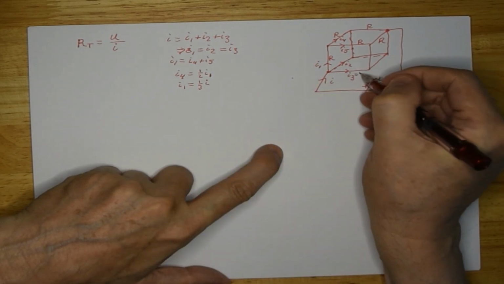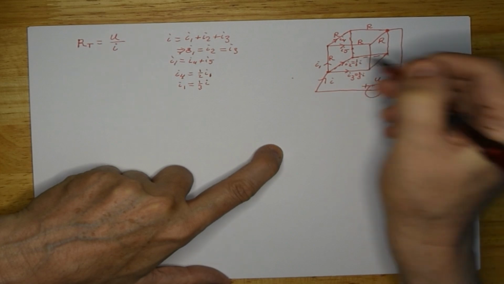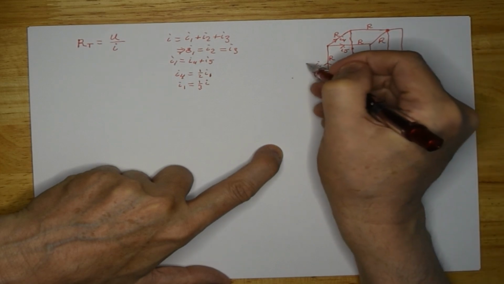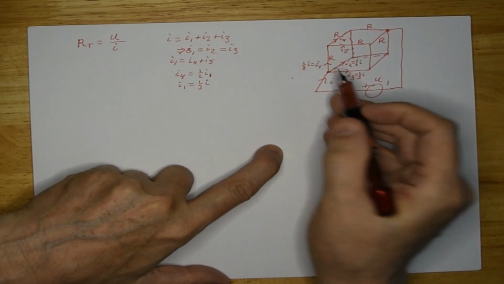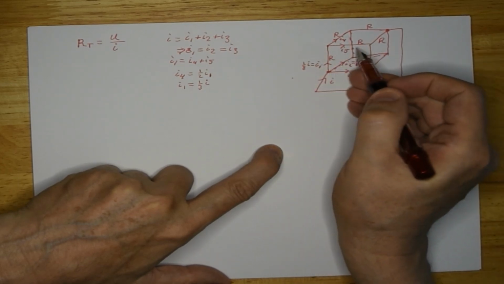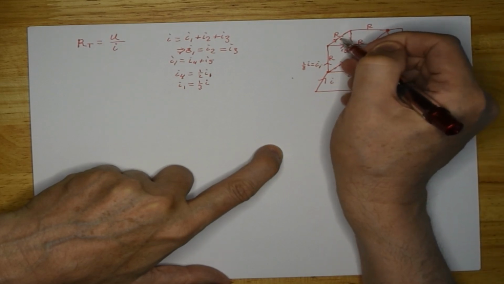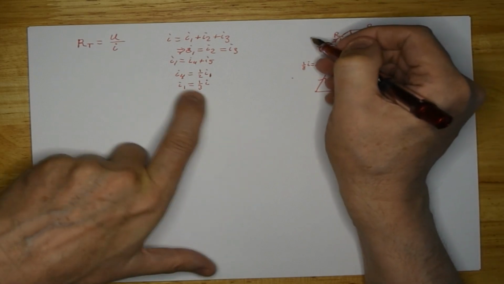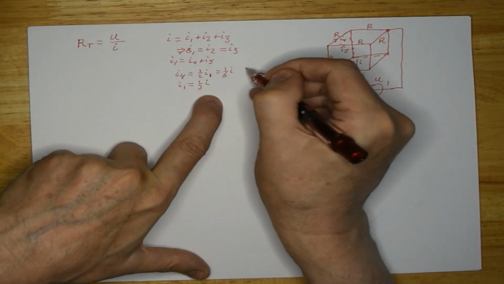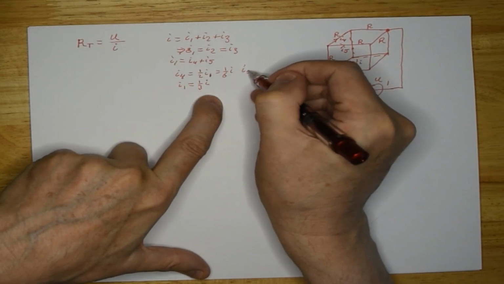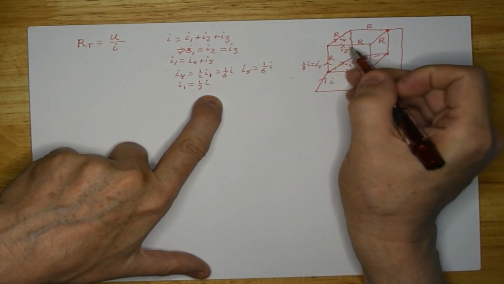So there will be a third I here, there will be a third I here, and there will be a third I here, right? Let's write this in front. There will be a third I running here. That will again be split up in two pieces, so you get a sixth of I running here. So I4 will be a sixth I, and I5, yeah, will also be a sixth I.